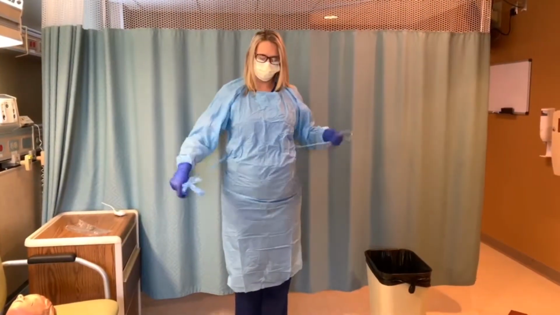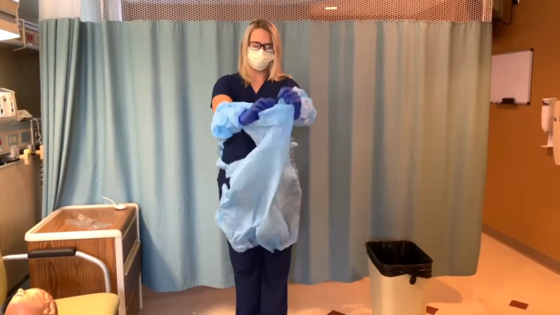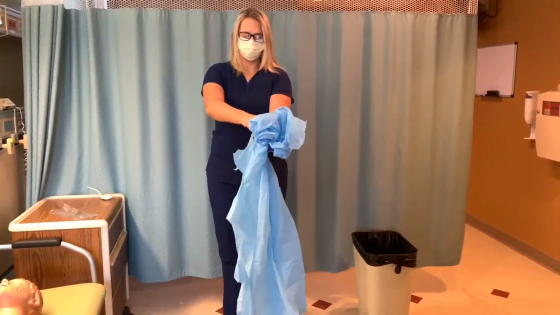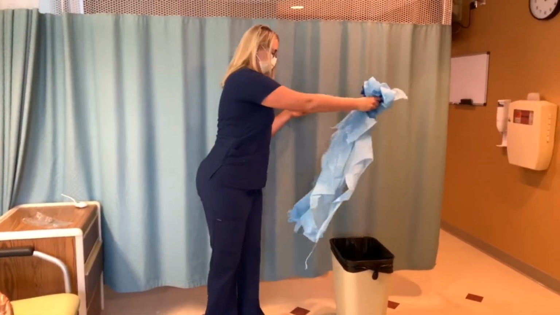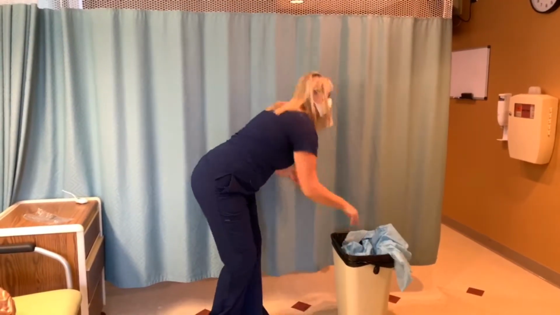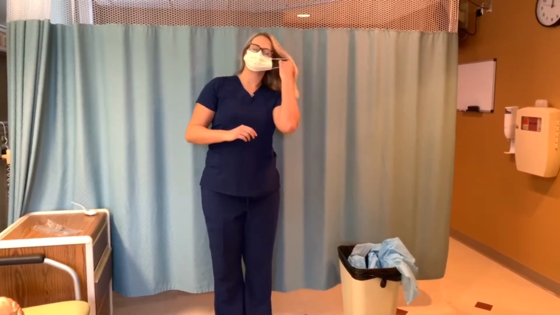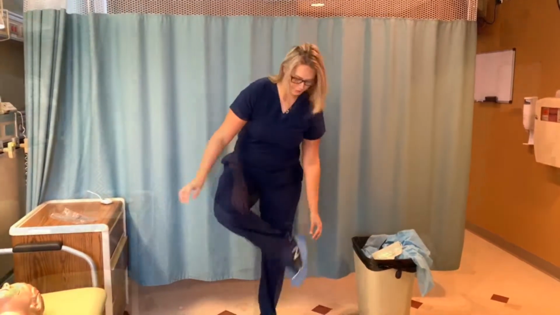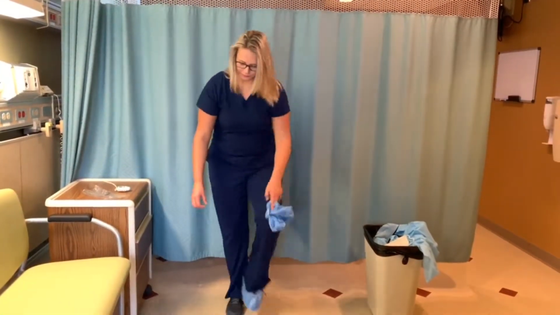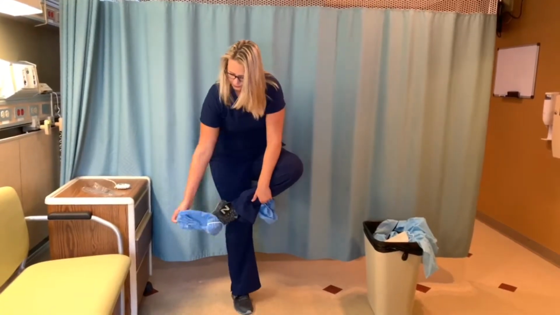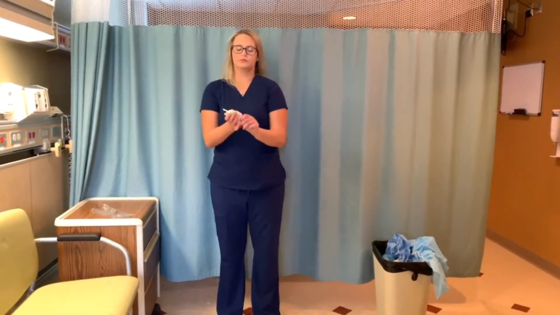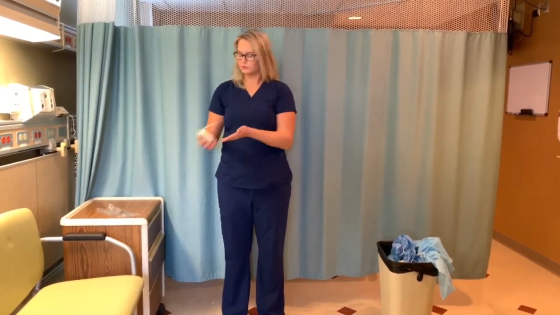And now she's going to take everything off. And here she is, sanitizing her hands again.